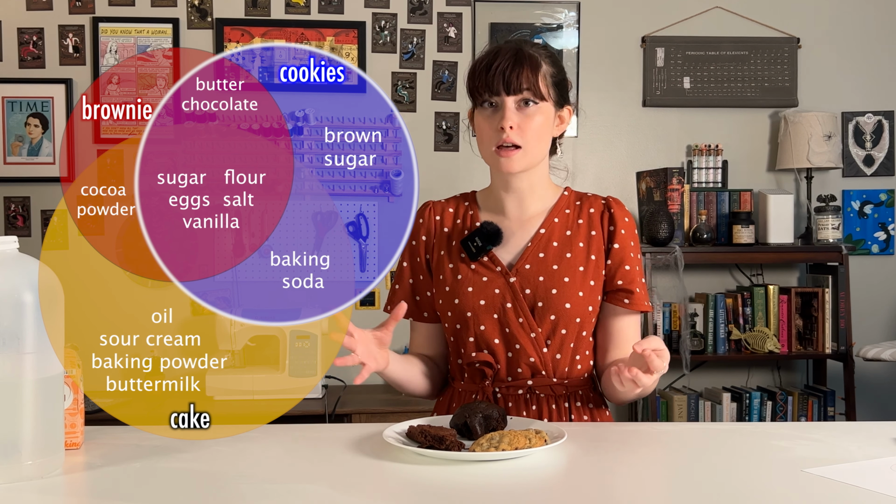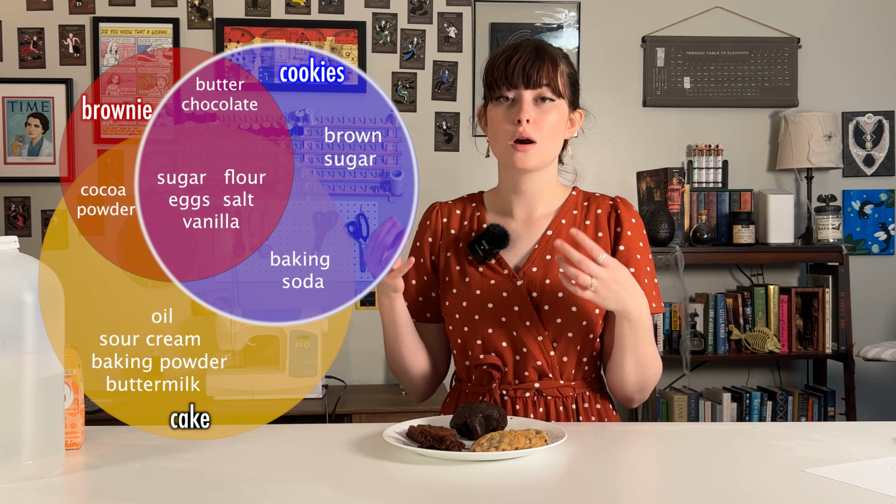Chemical leavening agents, such as baking soda or baking powder, work via acid-base chemistry. That's what happens when you combine something acidic, like lemon juice or vinegar, with something basic, like baking soda, or even bleach, which is very basic. When the two combine, it creates a chemical reaction and releases carbon dioxide. We all know if you combine baking soda and vinegar together, you can make a science fair volcano. Or please check out my short where I show you how to make a baking soda and vinegar little rocket.